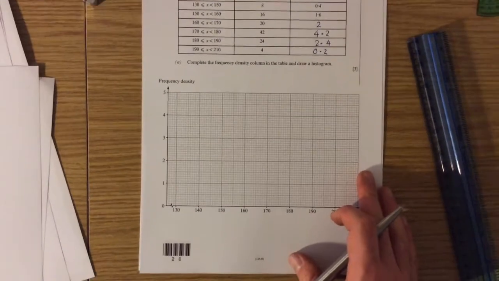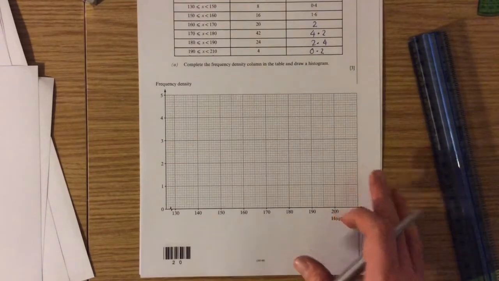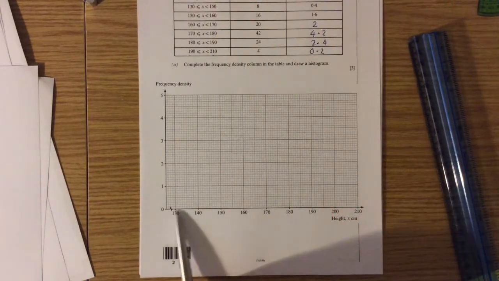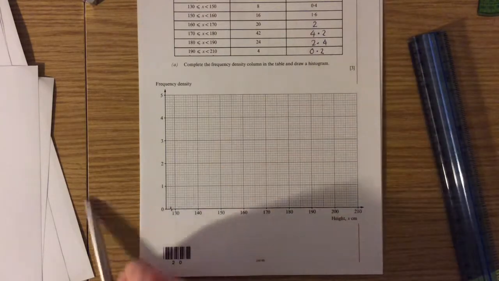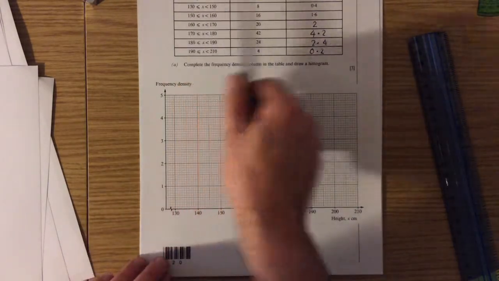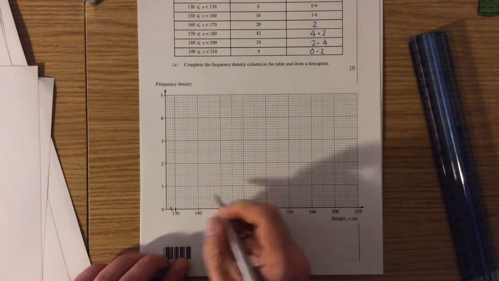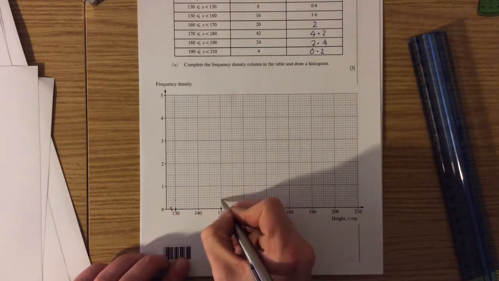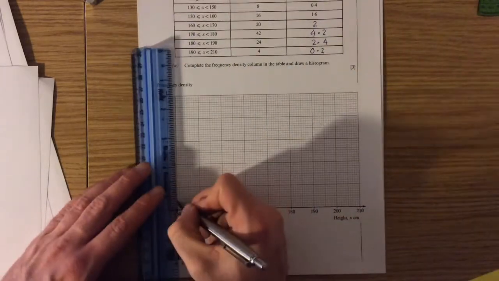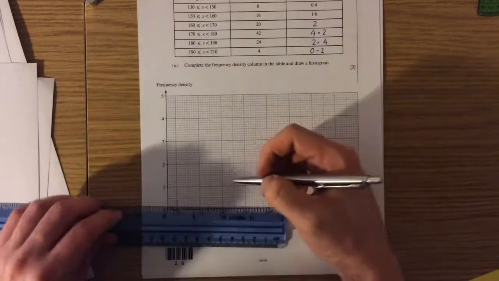To draw the histogram, we plot the group width against the frequency density. So between 130 and 150, we're going to go up to 0.4, and we represent it in the same way we would do a bar chart.